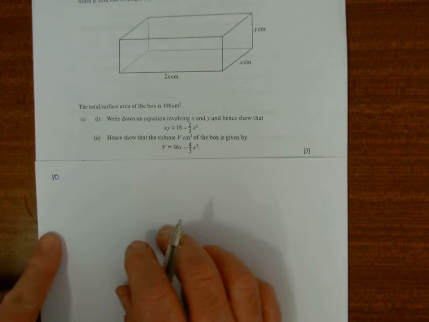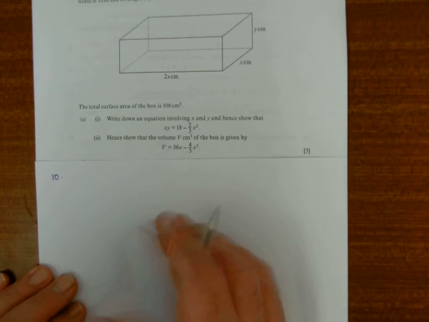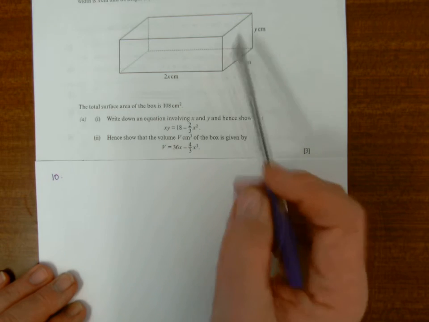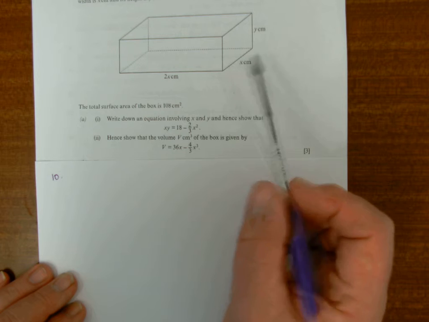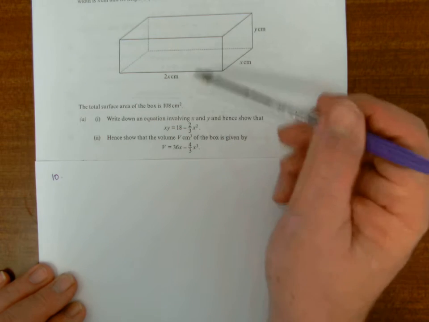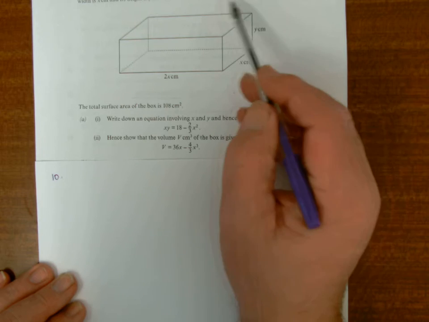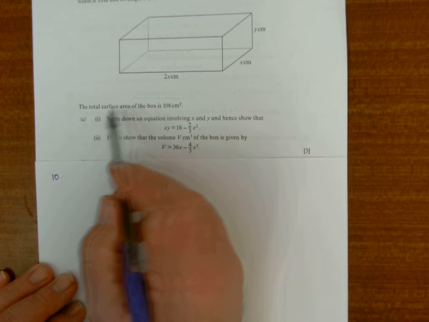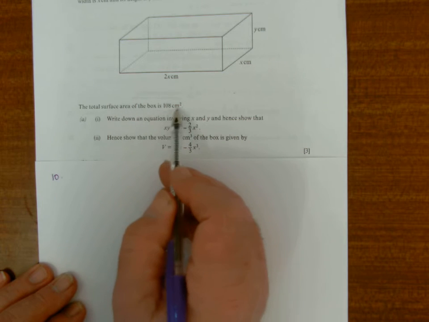Question 10, we've got an application here of the stationary points. The first 3 marks is just using the geometry of the shape to get these expressions. We've got a closed box, that means that there's a top and a bottom to this box. The length, width and height of the box is given. It tells me the total surface area of the box is 108.